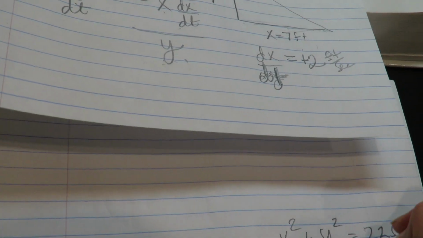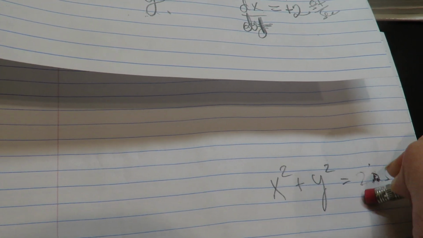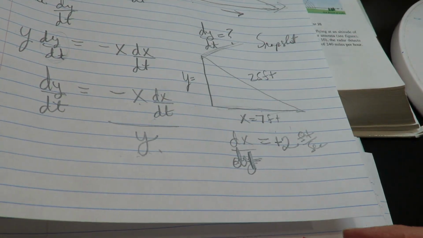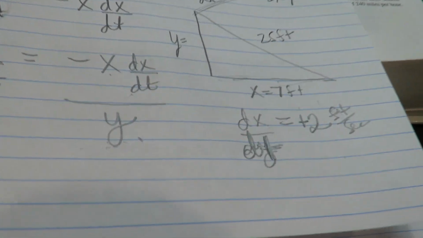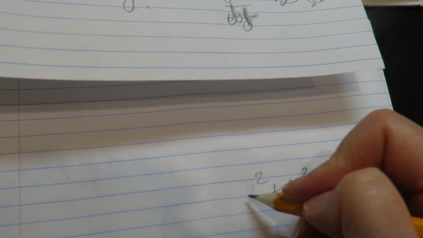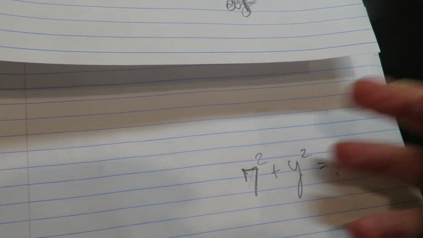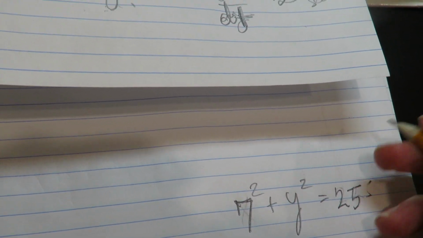Hold on a second. And we know what x is. X is 7 in this scenario. All right, so 7 squared. We said this was 25 squared.